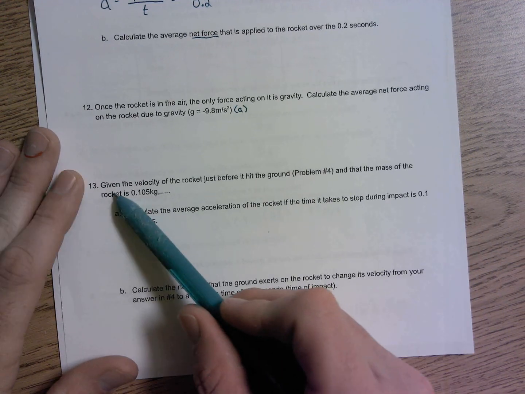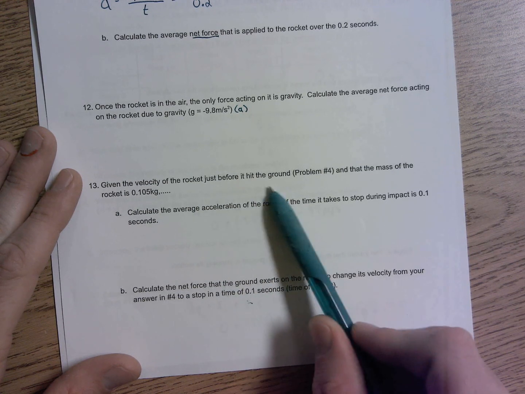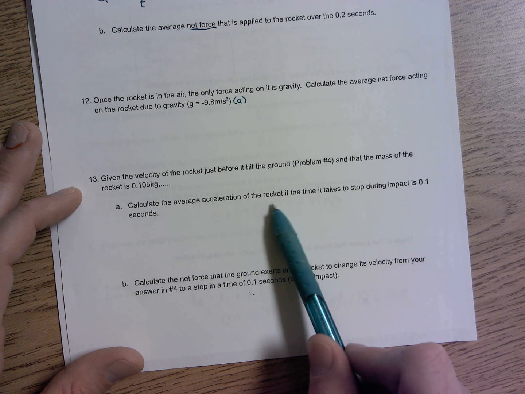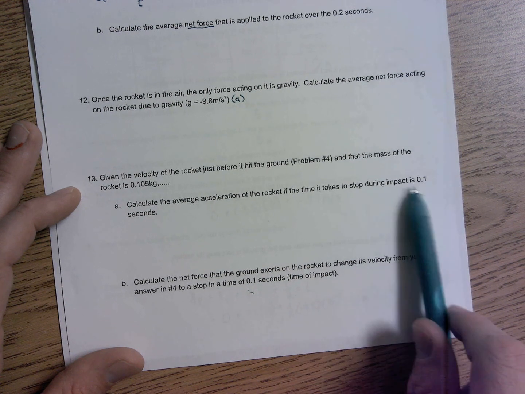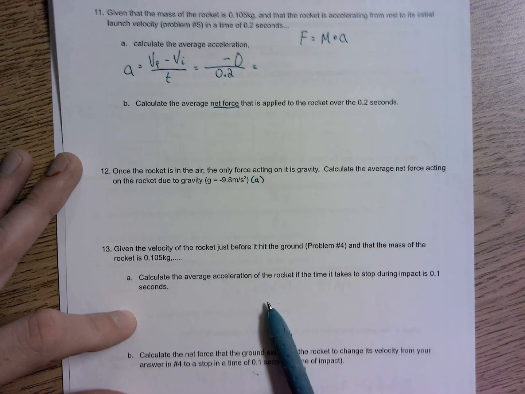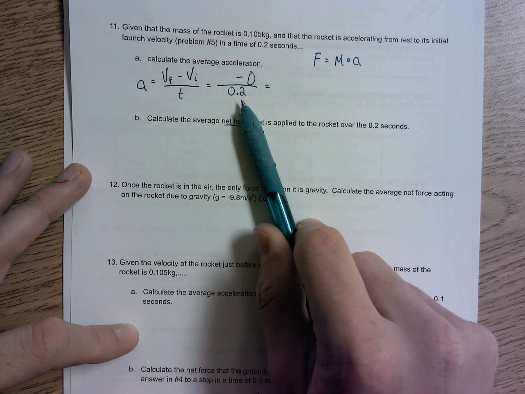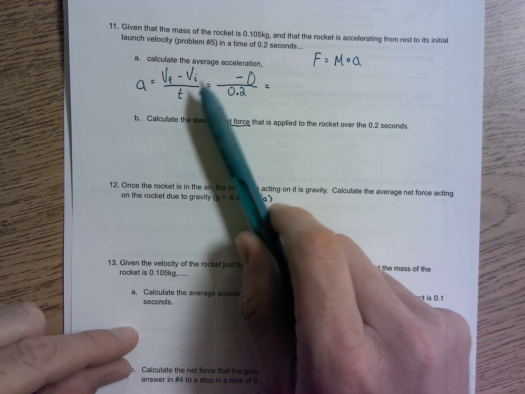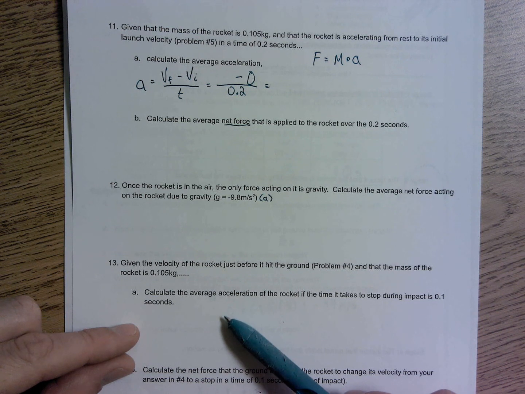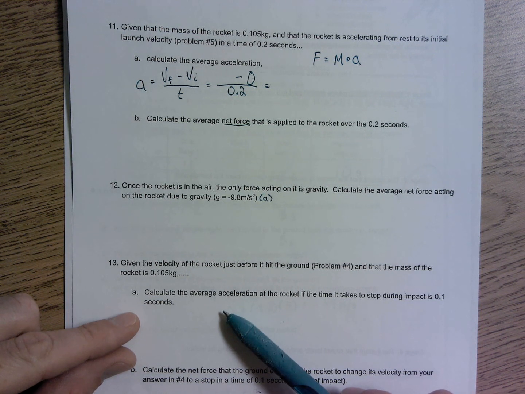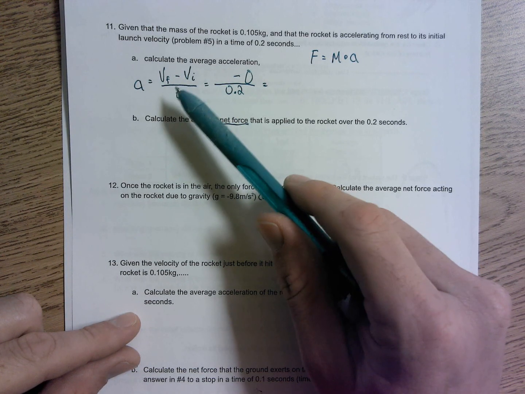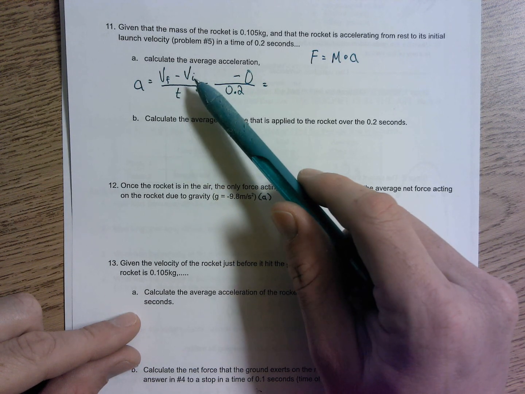Given the velocity of the rocket just before it hits the ground and the mass of the rocket, calculate the average acceleration of the rocket in the time it takes to stop during impact. Okay? The impact is 0.1 seconds. So this will be the same concept as here, only now your initial velocity is going to be that negative 49, right? Because that's how fast it's going just before it hits the ground.